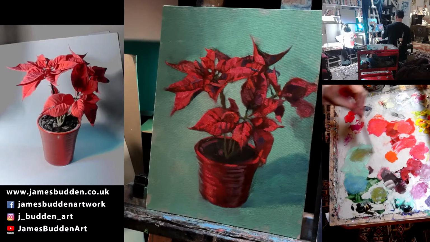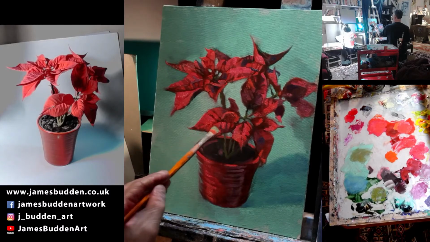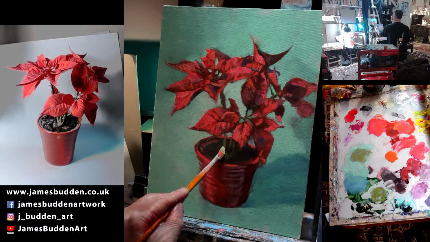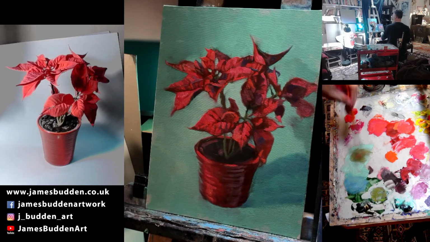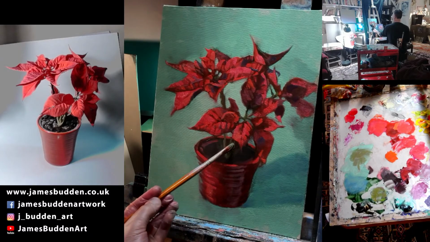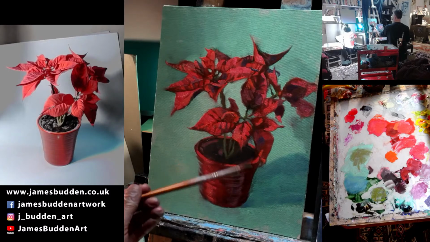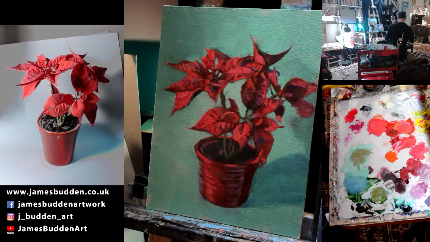Pop a few highlights on there. Pushing the edges of that. And that one. And a few darker colours behind. When it is nearly done.